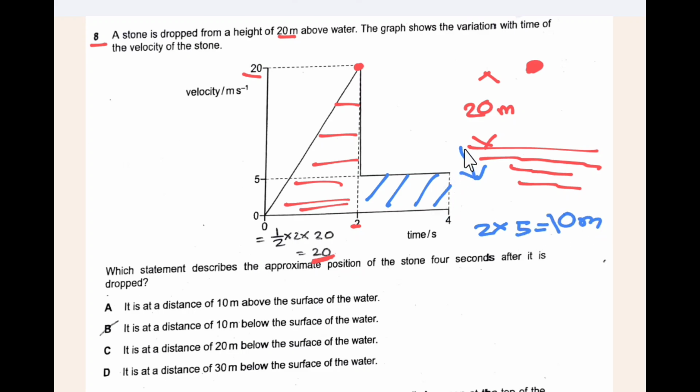So it goes underwater, a distance of 10 meter below the surface of water at 4 seconds, so the option should be B.